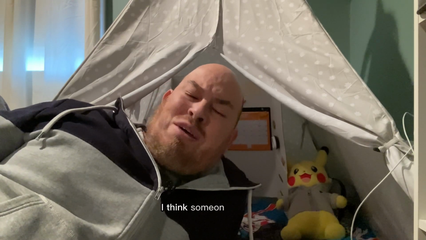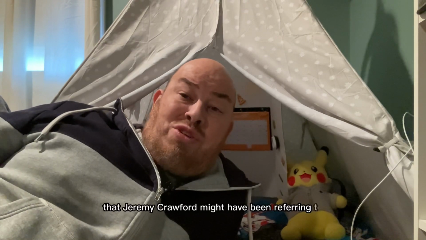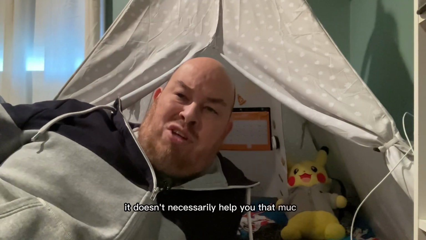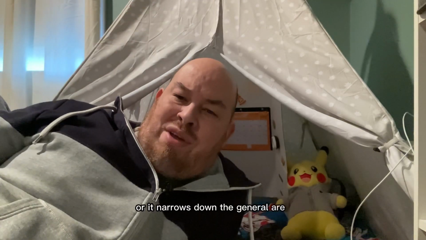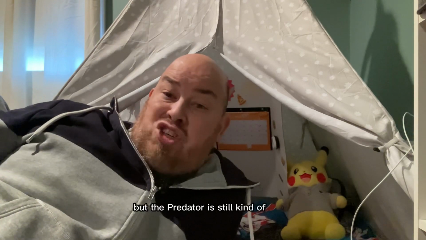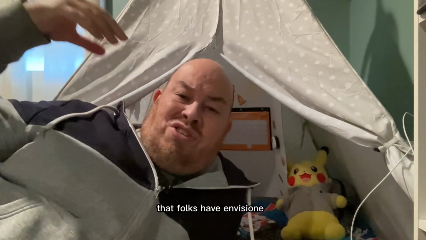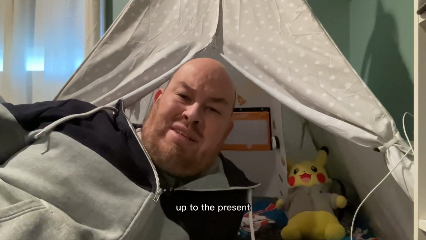I think someone pointed out that Jeremy Crawford might have been referring to invisibility almost like a predator-like effect. So when the predator is moving, even if you see the predator, it doesn't necessarily help you that much. Sure, it narrows down the general area where the predator is, but the predator is still kind of shifty, hard to hit. That might be okay, but I think I could say with some amount of confidence that that's not the type of invisibility that folks have envisioned since the dawn of D&D up to the present.